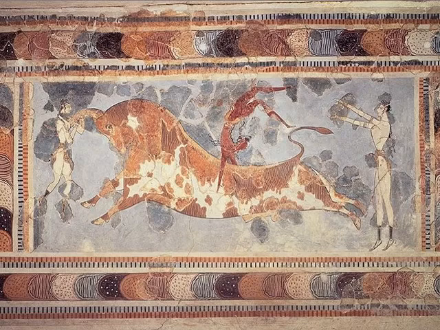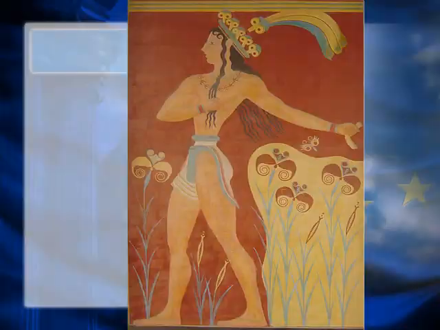So you see an athlete running towards a bull that is charging, and this is the same athlete in three different, you could say, moments. He runs towards the bull, grabs the horns, does a somersault in the middle, and then lands on the back. This must have been a very interesting sport, bull jumping in Minoan culture.